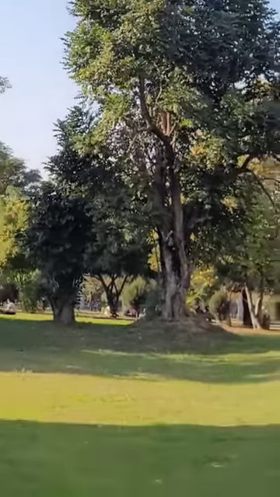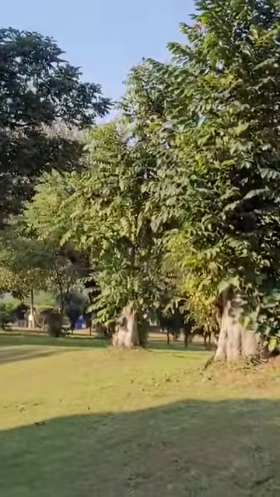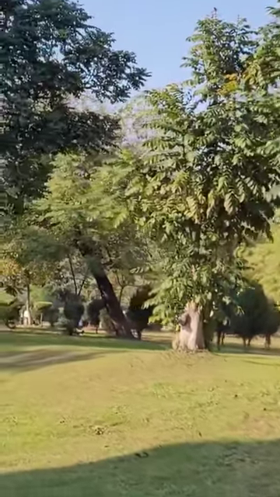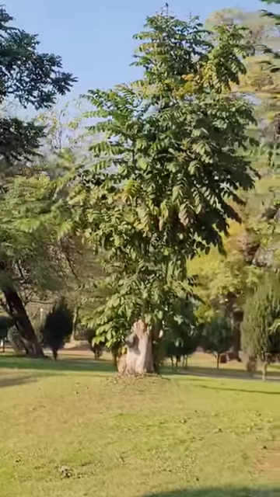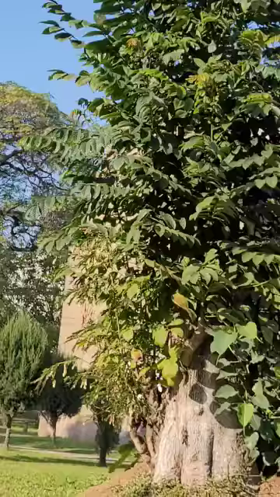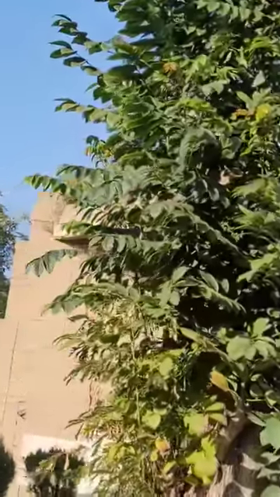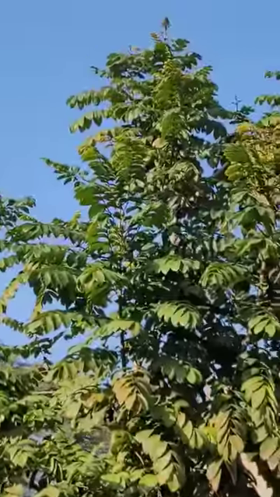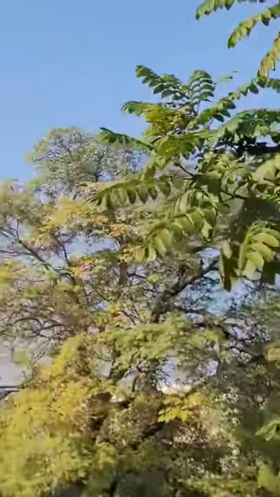But these two trees, which were earlier very tall trees with a stout trunk, now almost have the trunk gone and new shoots have come up. So the old trunk is worn out, it has rotted and ultimately perished. And whatever we are able to see are the new coppice shoots of Spathodea campanulata.